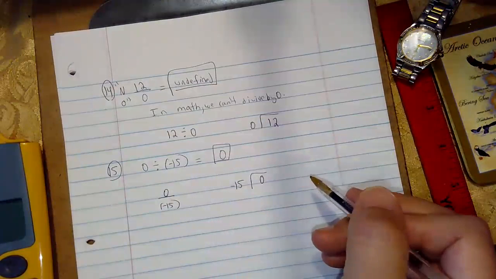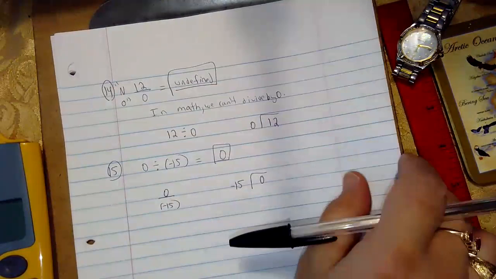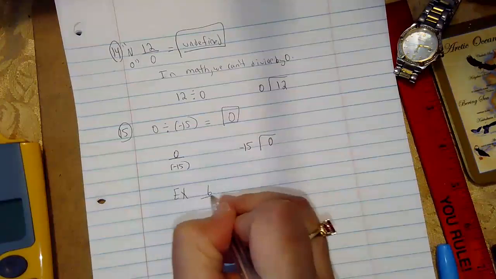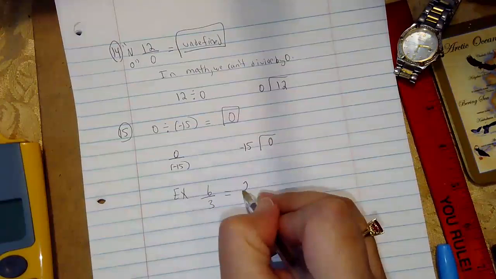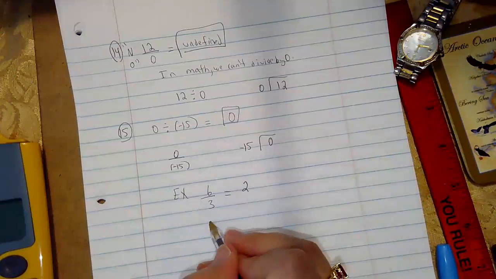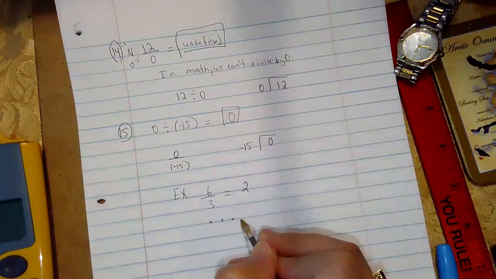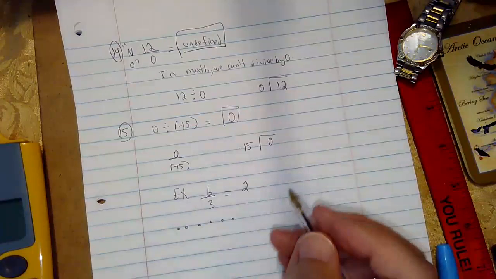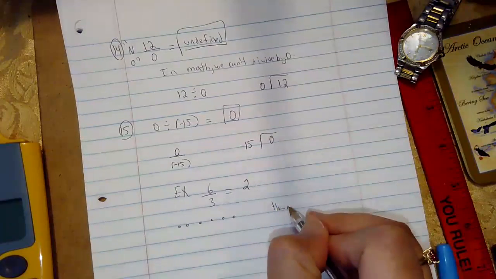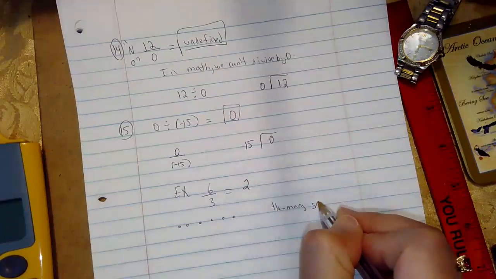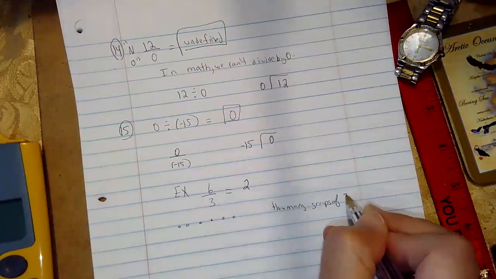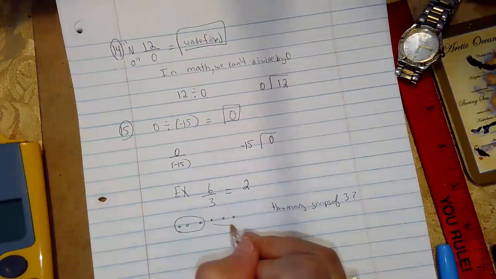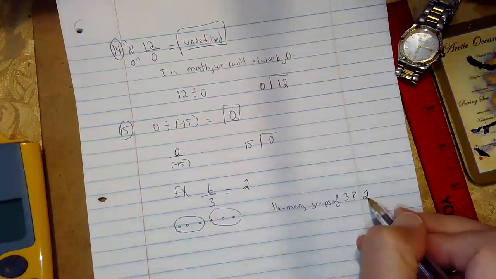So usually with division, you want to break them up into groups. For example, if I had 6 divided by 3, y'all know 6 divided by 3 is 2. So the idea is that, let's say you have 6 beads, 1, 2, 3, 4, 5, 6 beads, and you want to say how many groups of 3 can we make? And you would say, okay, 2, right?